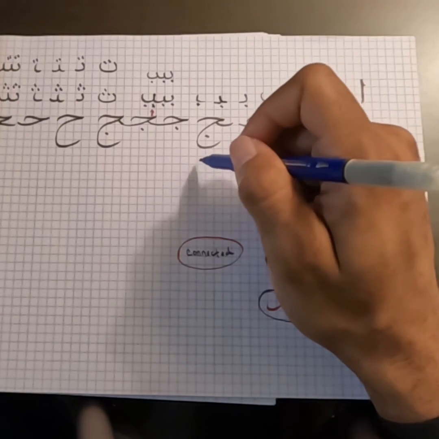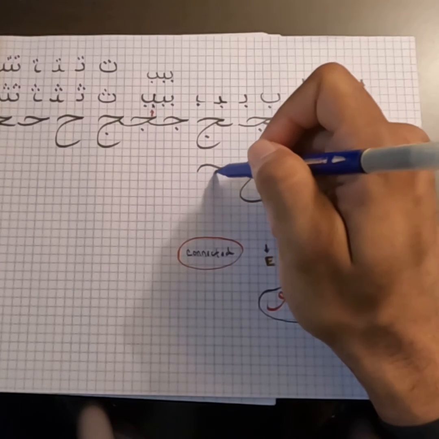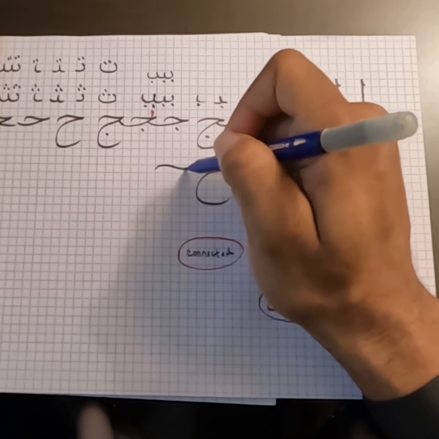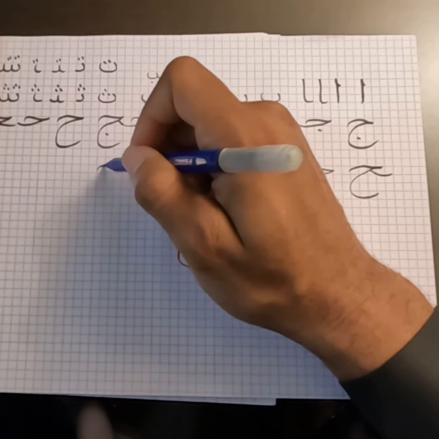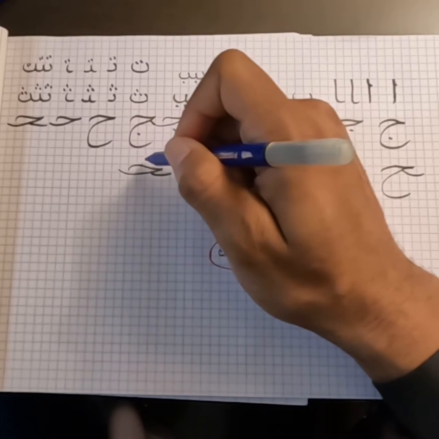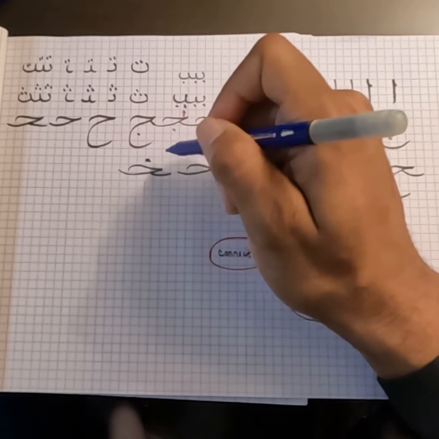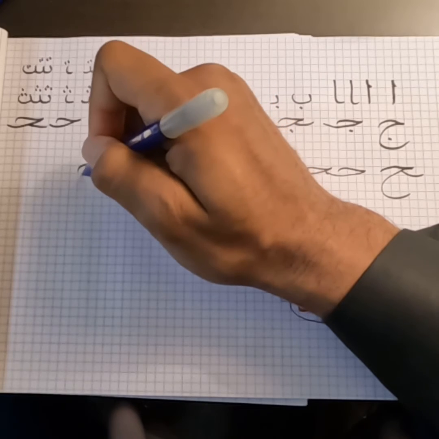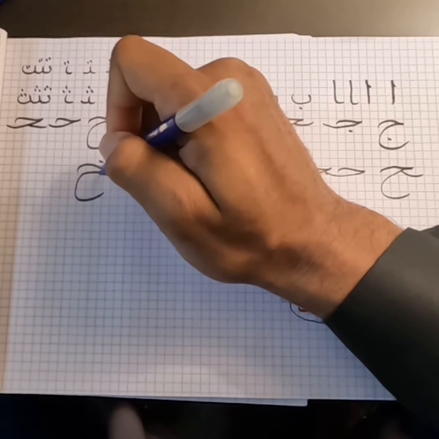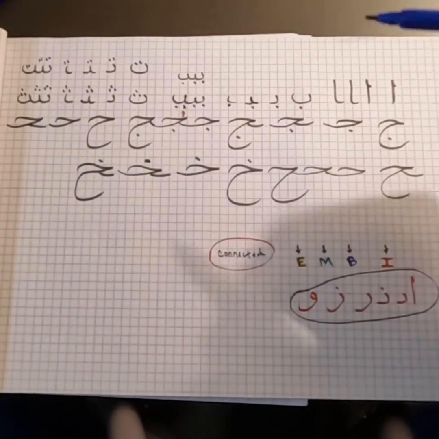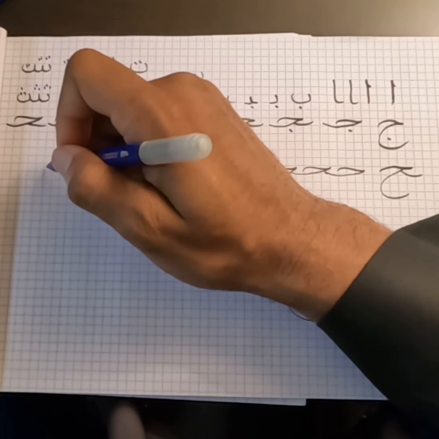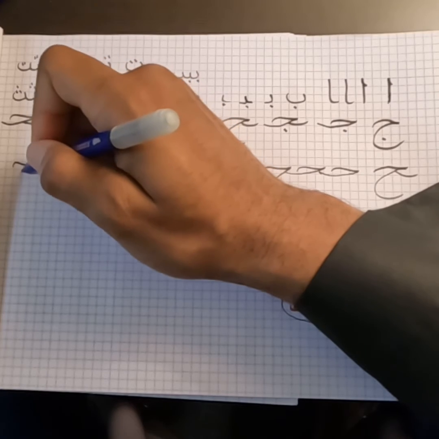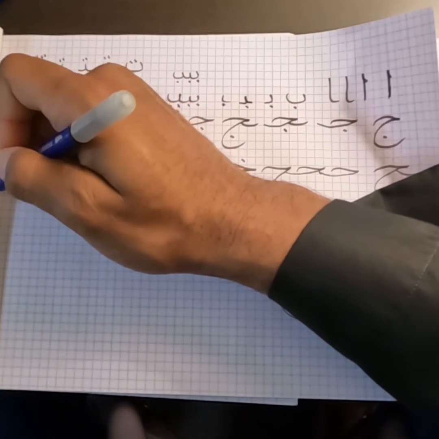And we can do kha. Kha. Right. So if I can make it smaller, I could probably fit it here. Ha. Ha. Tight. Ha. Right.